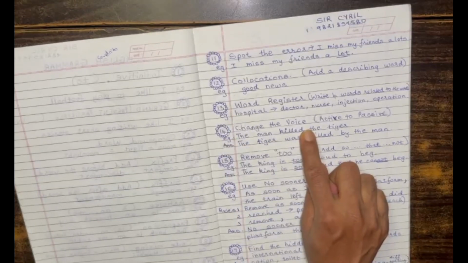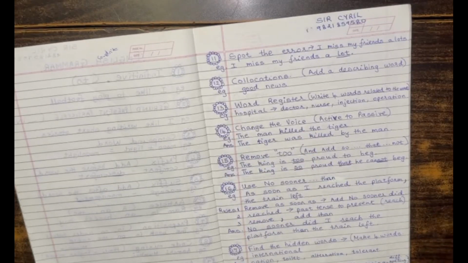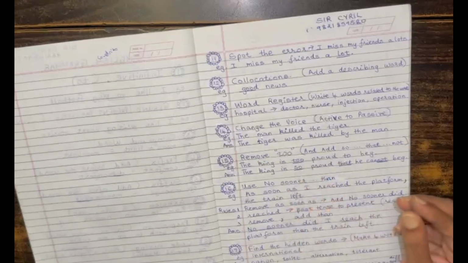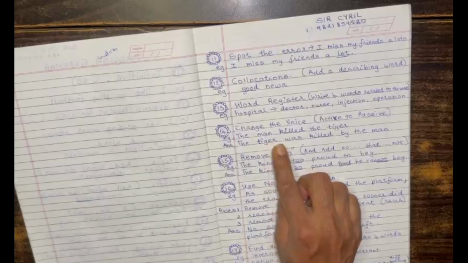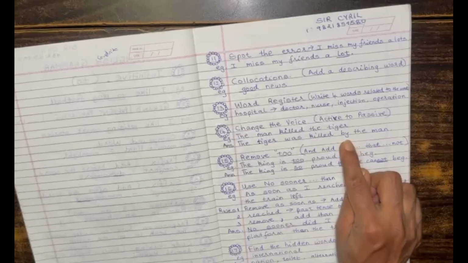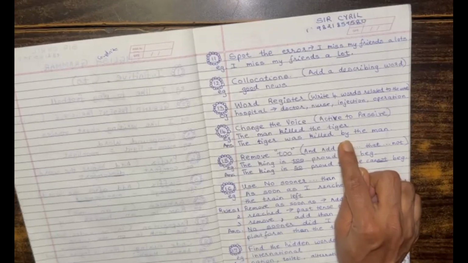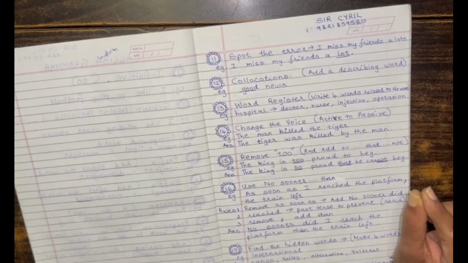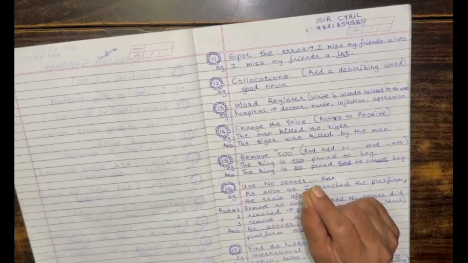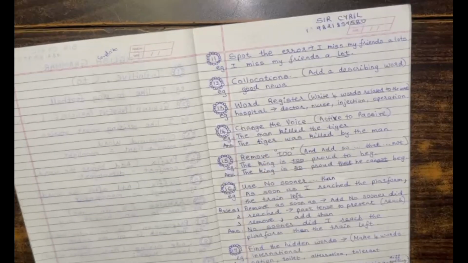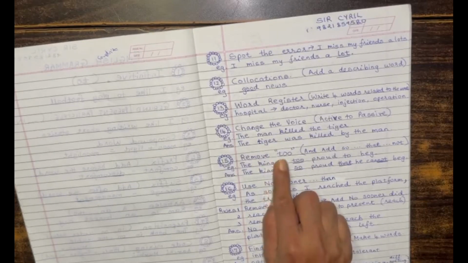14. Change the voice. Now there are two voices, active to passive and passive to active. But mostly they give you active and you have to change to passive. For example, the man killed the tiger. Then the tiger was killed by the man. So "by" is the passive one. My wife gave me a parcel to post. A parcel was given by my wife to post. So that you have to change from active to passive. Remove "to".